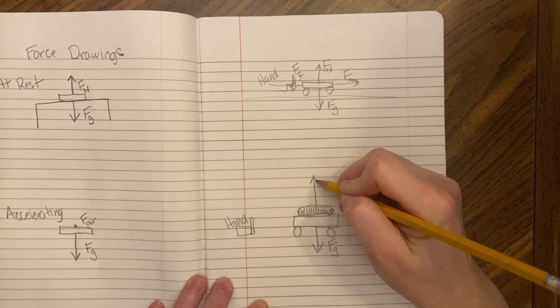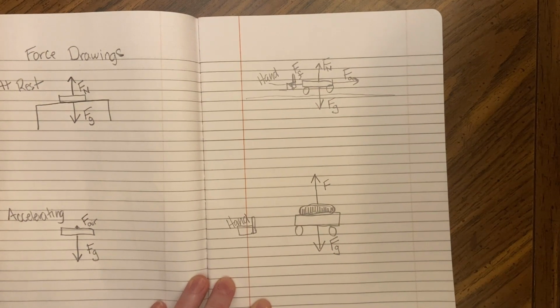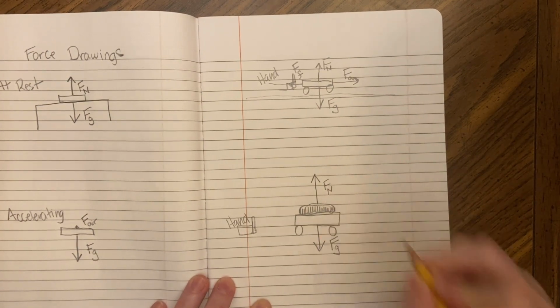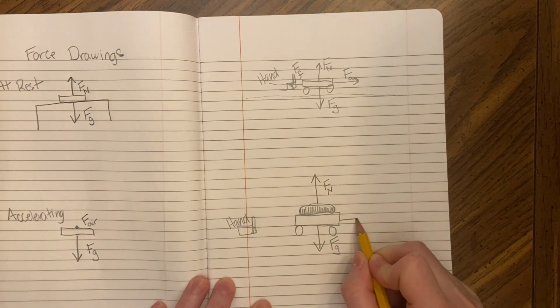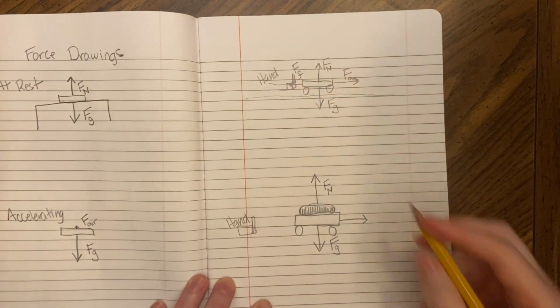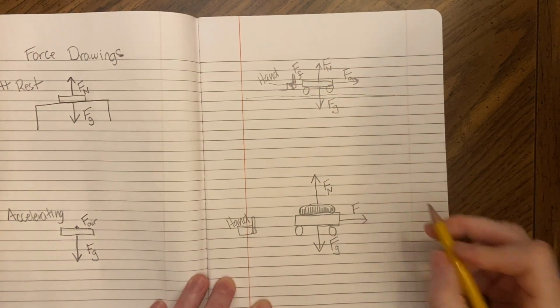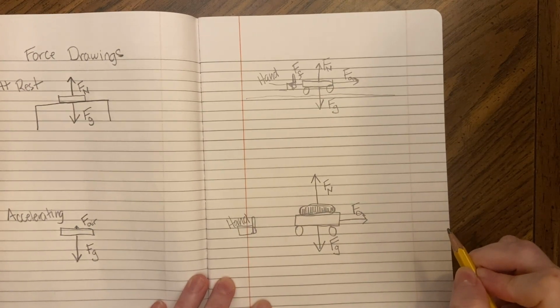If it's not going towards the center of the earth, that means it's got to have a force holding it up against gravity, and that is called the normal force. And then we also had a force, and this is going to be the same size as this arrow, because we're going to push it with the exact same amount of force. So this is the applied force, the force we applied to it.